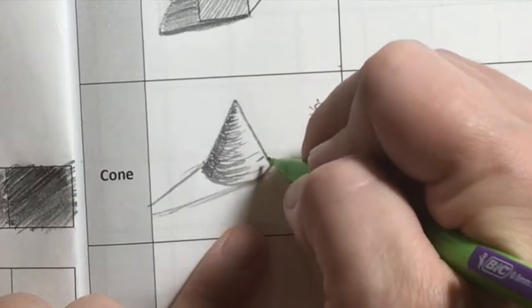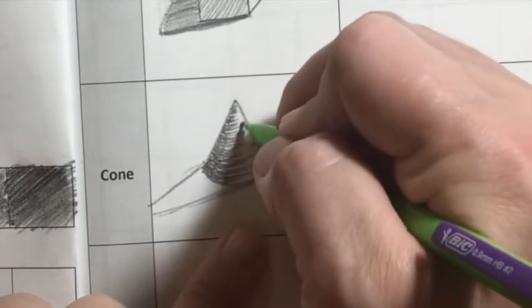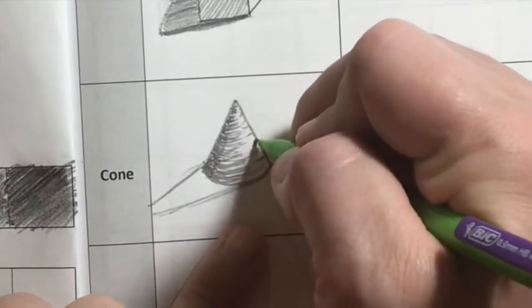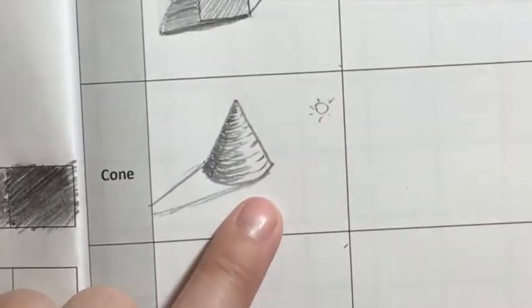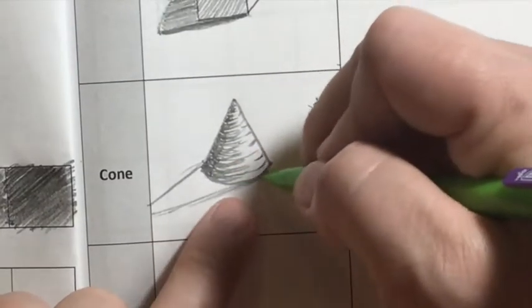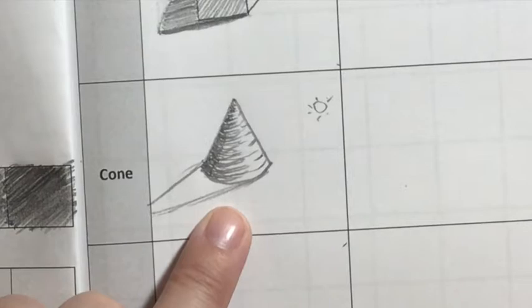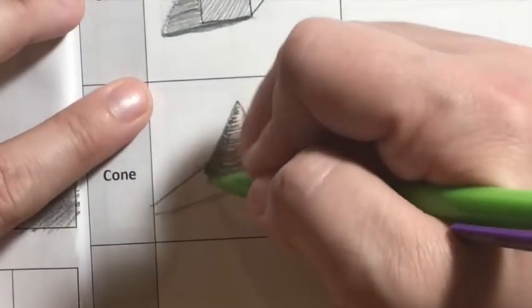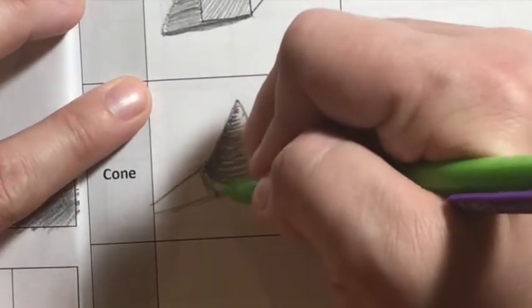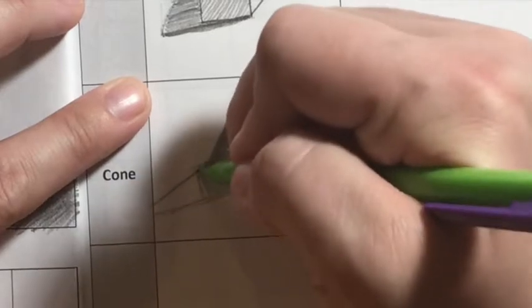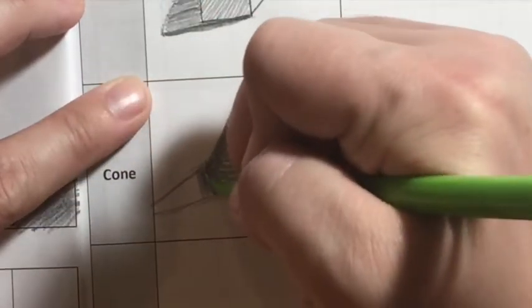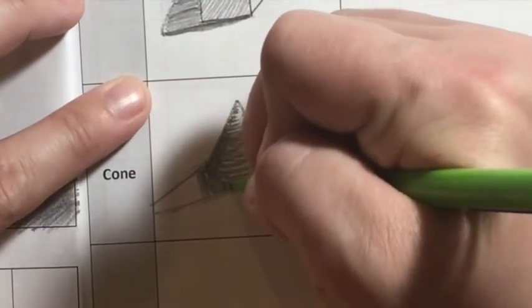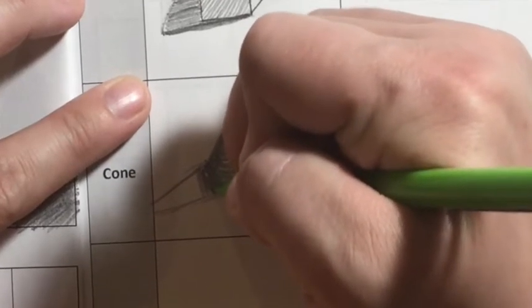And then what I also like to do is just add a couple coming in from this side. And I use slightly curved lines because this is a curved form. I'm following the contour of my edges here. And then in here, since it's a cast shadow, I'm going to use just straight lines. So that way it contrasts with what I did before.